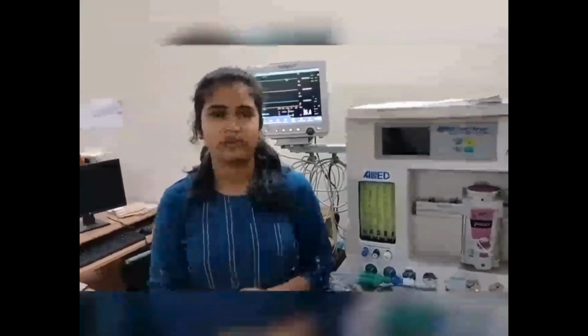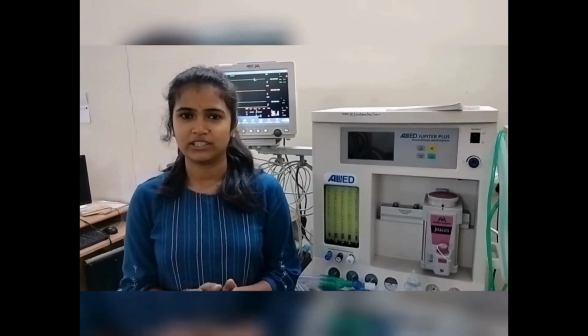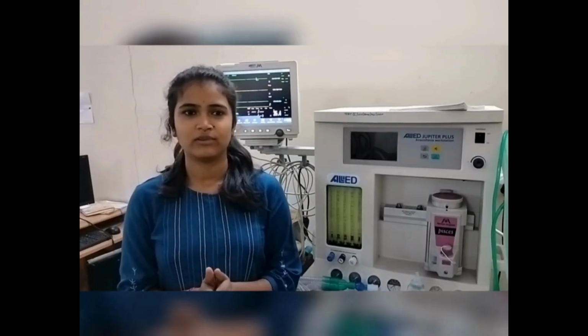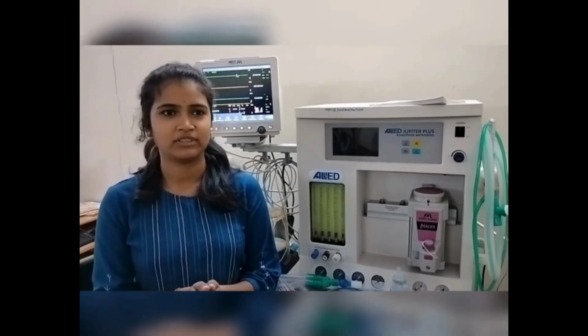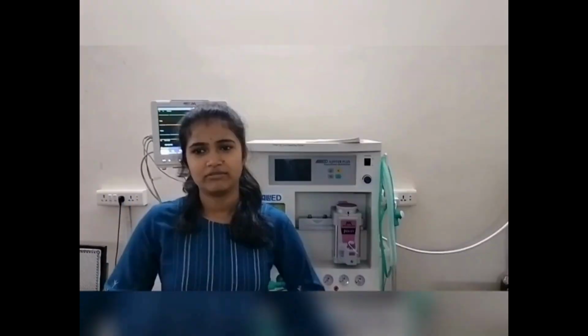Let us know about the bedside monitor. This is the bedside monitor. We use the bedside monitor in order to measure physiological signals such as ECG, SpO2, temperature, and also invasive and non-invasive blood pressure. Physiological signals are collected from the electrodes on the human body.